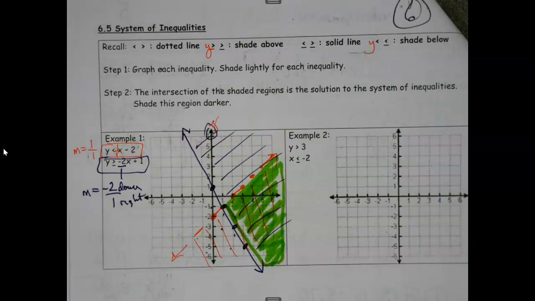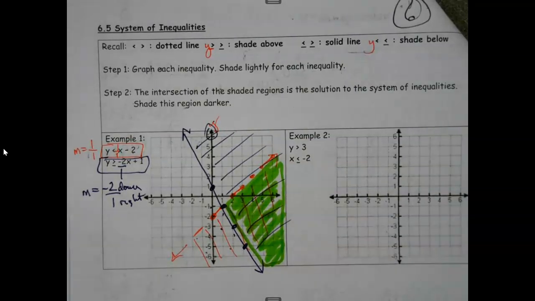And that area, any point that I would use in there, if I plugged it in for x and y, it would be true. So there's lots of right answers this time. But that's how we do these systems of inequalities. And yes, there are even kind of special cases for these, even though we'll look at some more normal ones when we get into the practice.